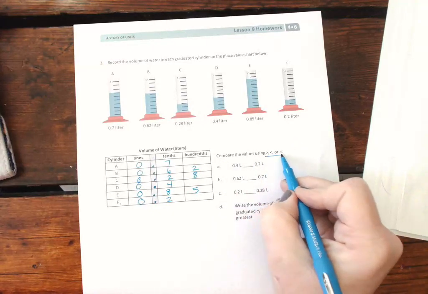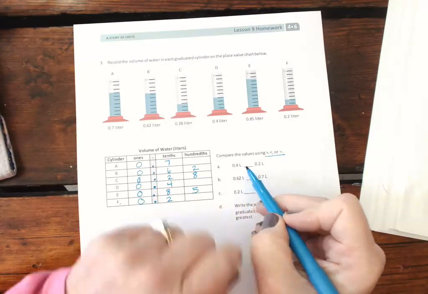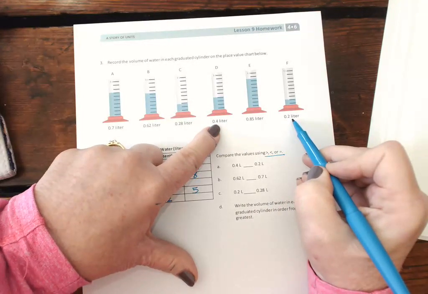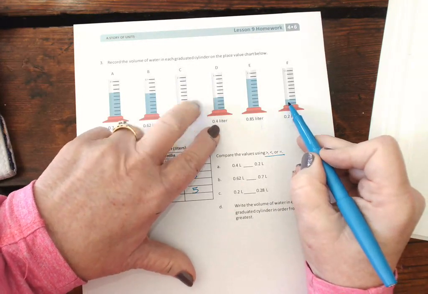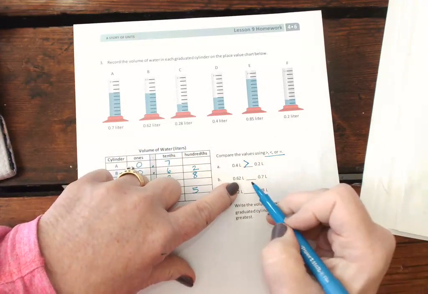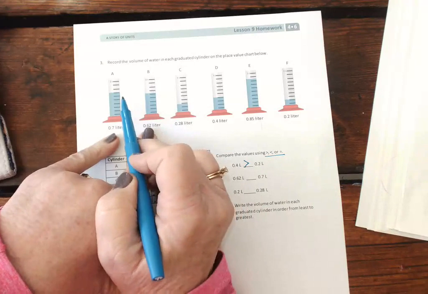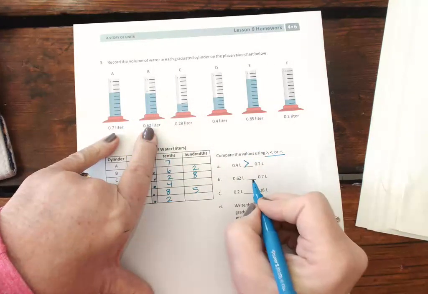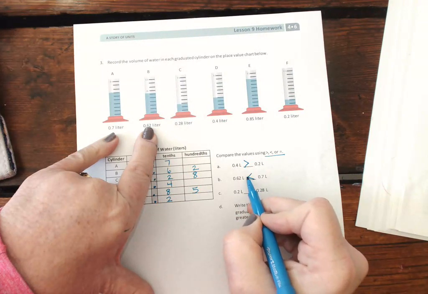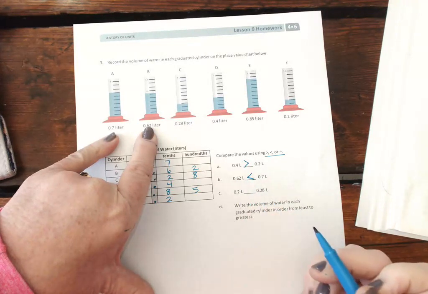So now I'm going to be comparing using greater than, less than, and equal to. So I've got 0.4. Is that greater than? So here's 0.4, greater than or less than 0.2. Well, just looking at the picture, I can tell that 4/10 is greater than 2/10. Looking at this one, I've got 6/10 and I've got 7/10. Well, just looking at that, I can tell that the 7/10 just slightly edges out the 6/10. So the bigger part of the arrow will be at the 7. The smaller part will be at the 6.